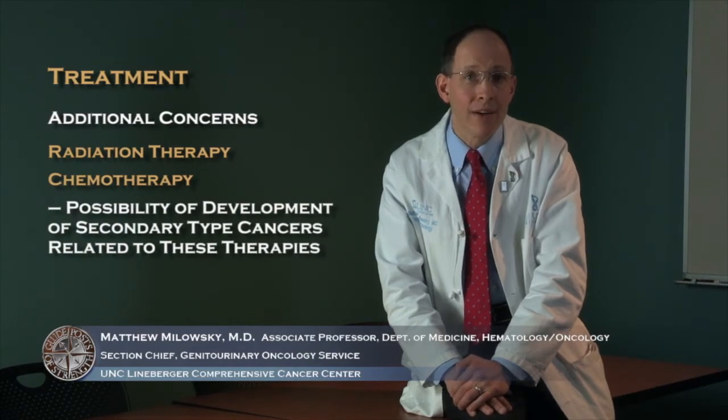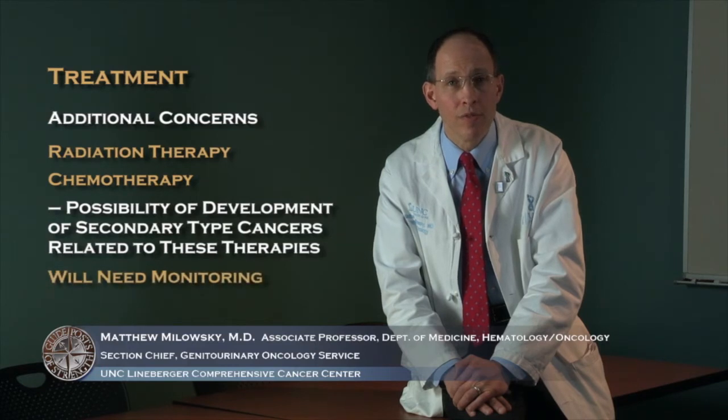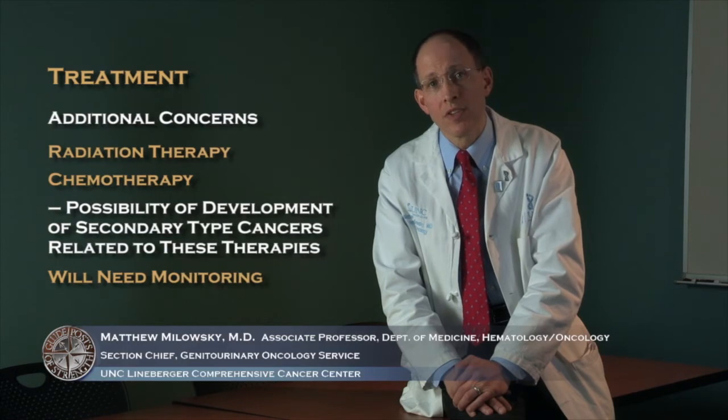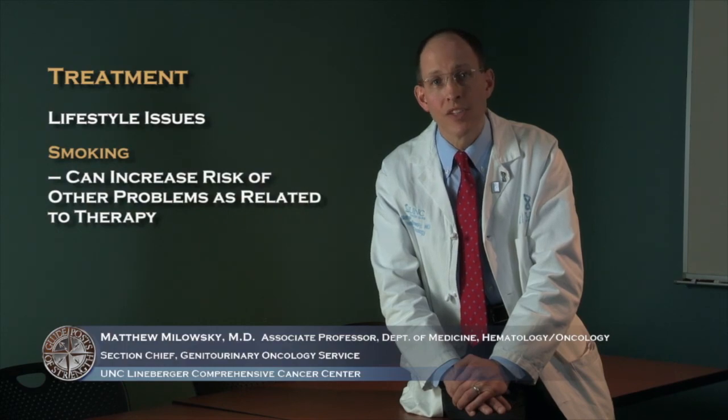Additional concerns related to radiation therapy as well as chemotherapy relate to the possibility of the development of secondary type cancers related to these therapies, things that patients need to be monitored for years. And these are only some, but not all, of the potential issues that may arise. There are emotional issues such as depression that patients should be monitored for. Patients should be followed for other lifestyle issues such as smoking that could increase the risk of some of these other problems that can arise as related to your therapy.